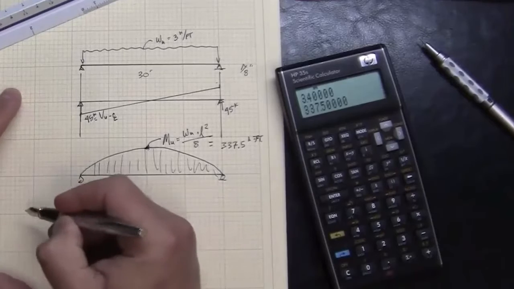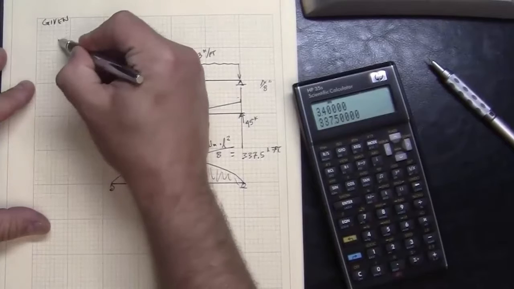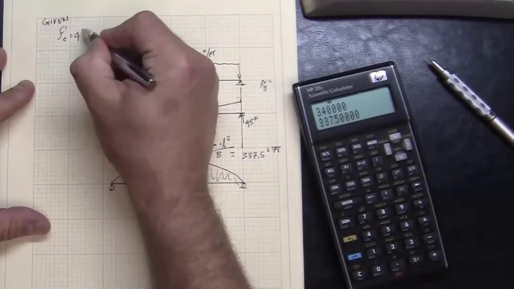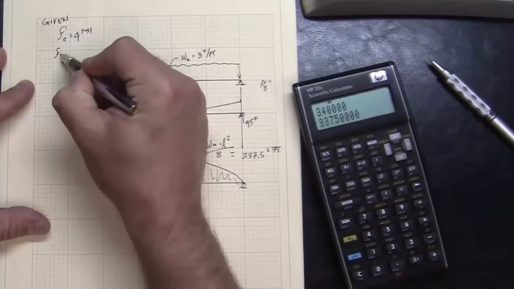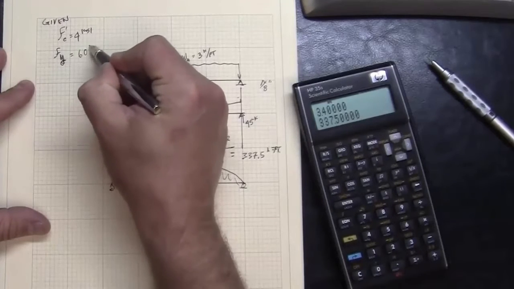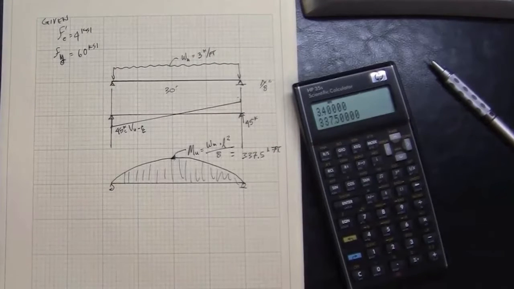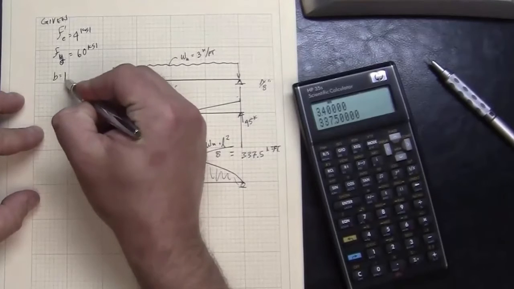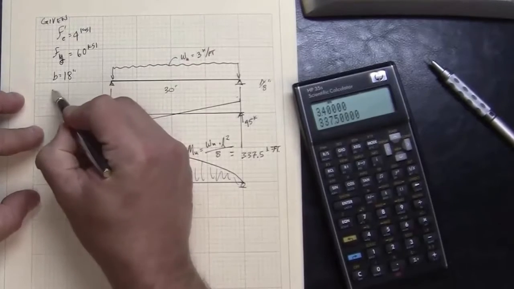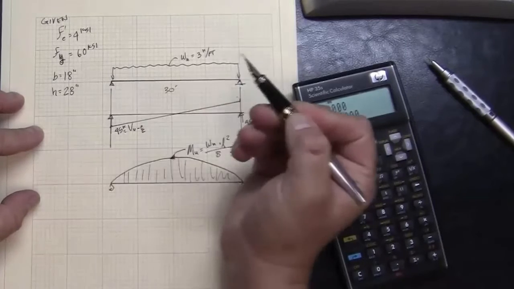In this example, we're going to say, for talking purposes, that our F prime C is 4 KSI, and then our steel is 60 KSI for the yield strength. If I were just quickly checking a singly reinforced member, in our example we had that the width of this member is 18 inches and the height of the member is 28 inches.